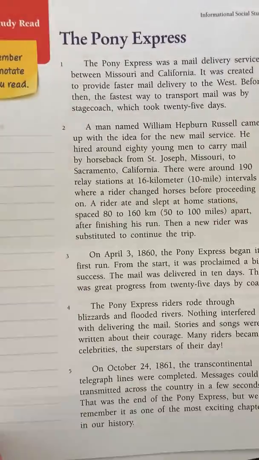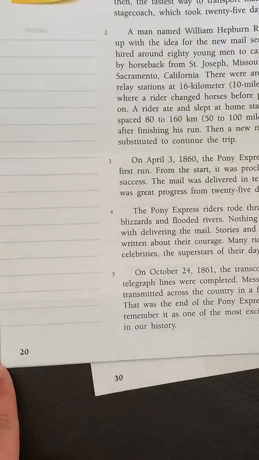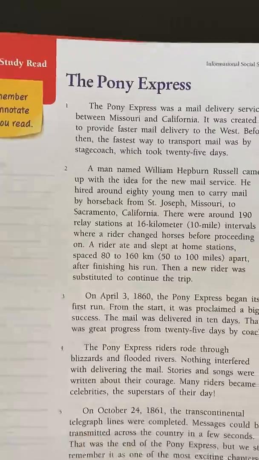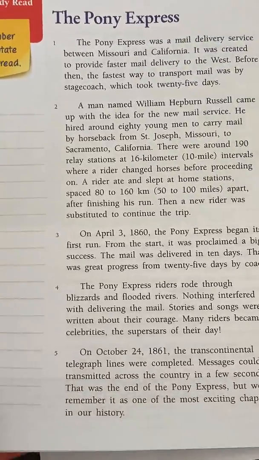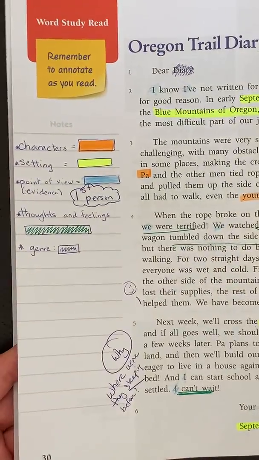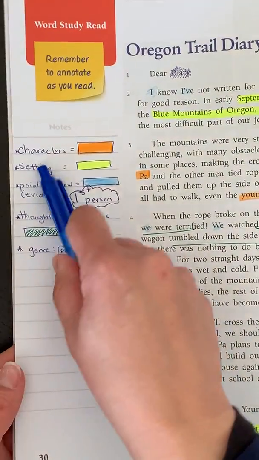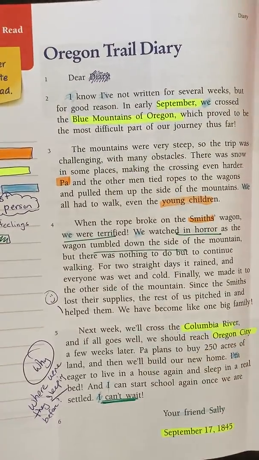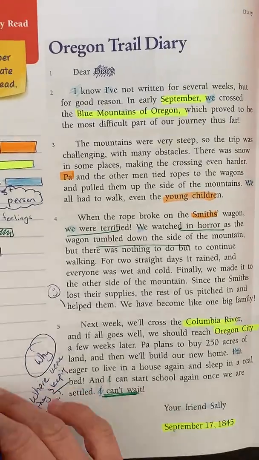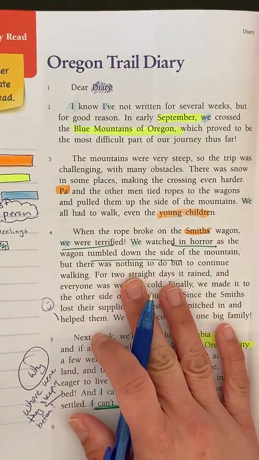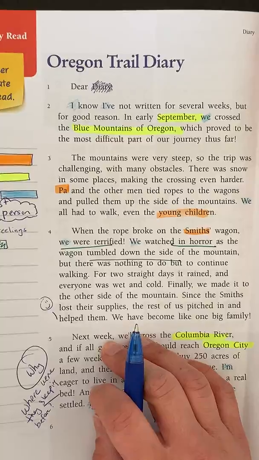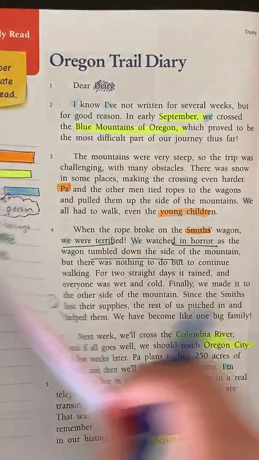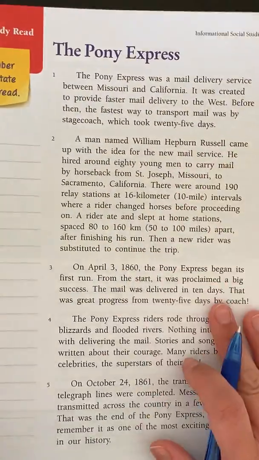So for your homework, why is it blurry? Okay, for your homework, you're going to go to page 20, the Pony Express, and do exactly what I did on page 30. So we've done this before. This shouldn't be new. We're looking for point of view. We're looking for setting, characters, and we're annotating as we read. We are writing down our thoughts and feelings as we connect to the story. Now, this one was written in first person, and it had a lot of I words. So let's figure out what this one is.